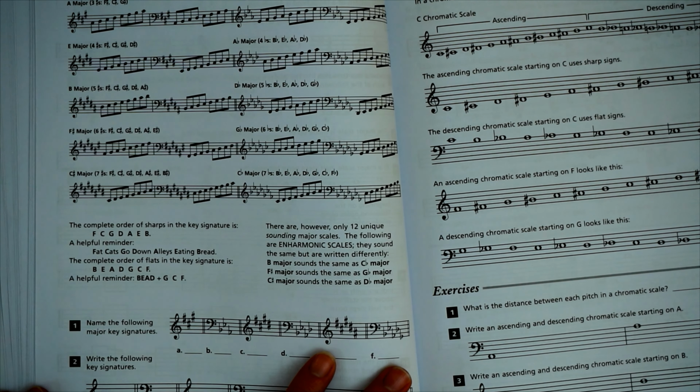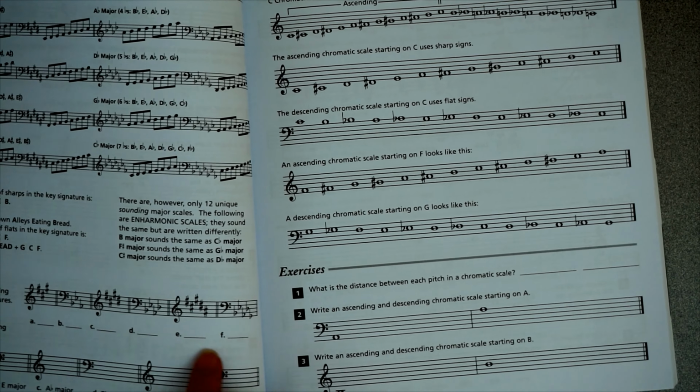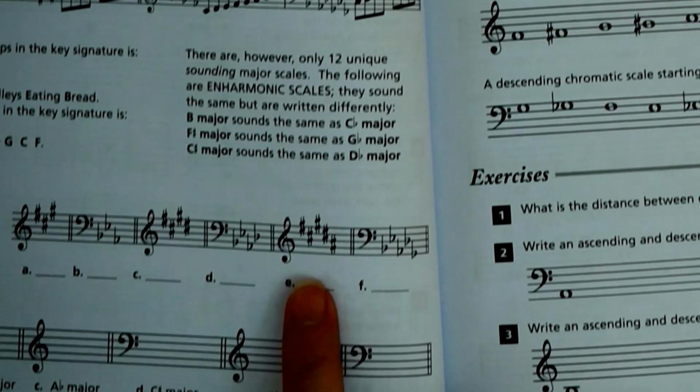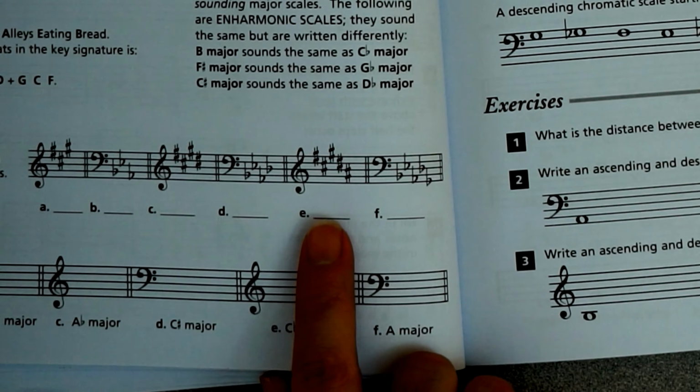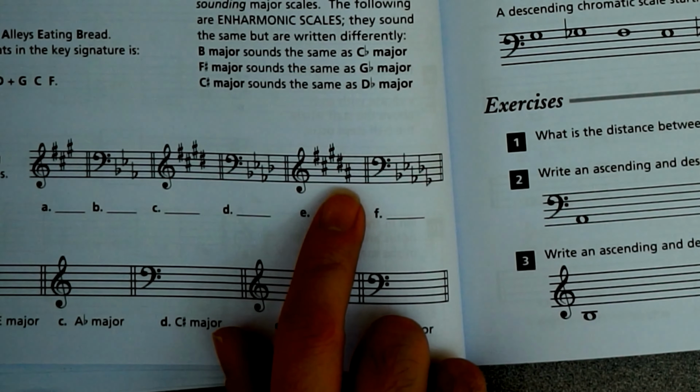Let's use our little trick for a second. Let's figure out this one. We're not going to look up here at all. Don't do it. So anyway, first of all, we have 5 sharps. What 5 sharps do you think they are?